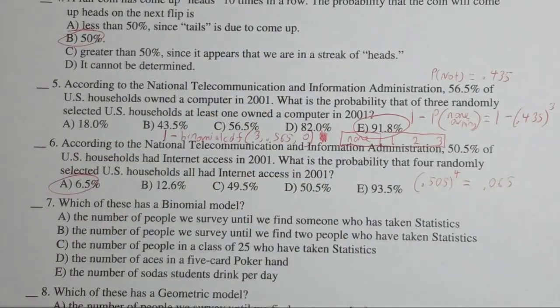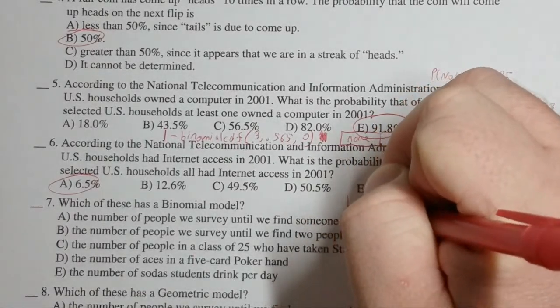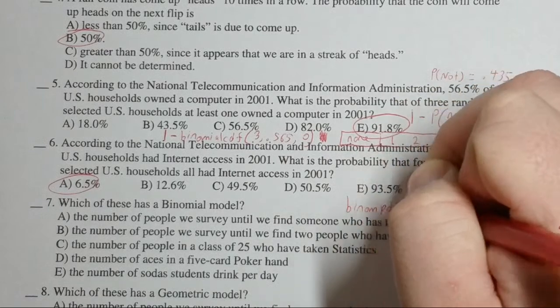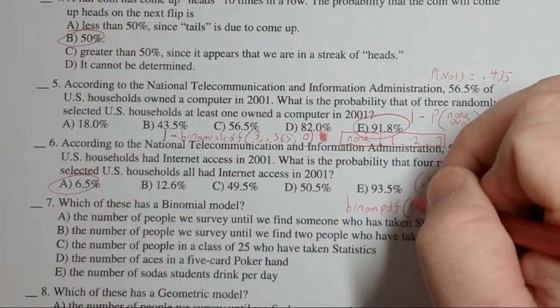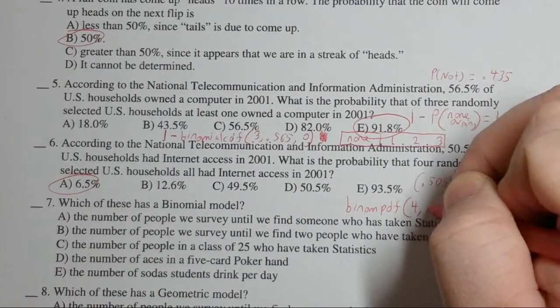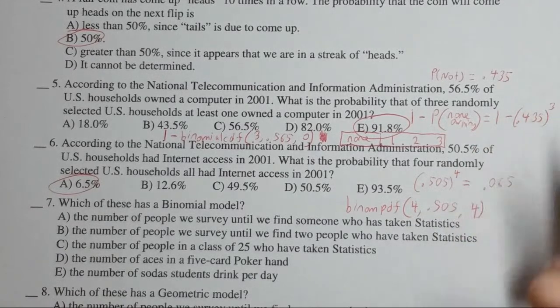Another way of looking at that problem would be thinking of it again as a binomial. But we're looking at getting exactly 4 successes out of 4 trials. Because of that, we're going to be doing a binomial PDF, PDF being getting exactly that number of successes. 4 trials, chance of success, 4 successes.